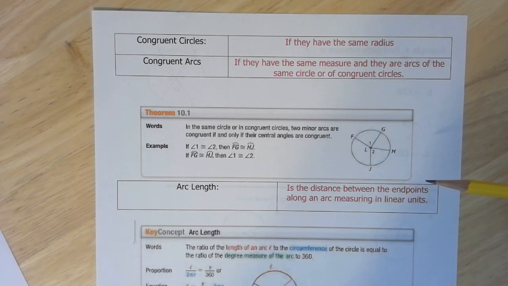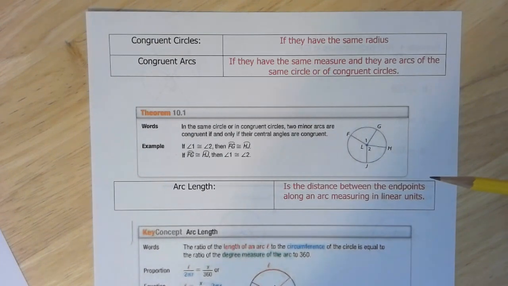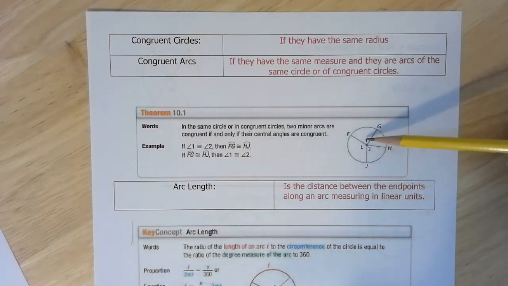So it says in the same circle or in congruent circles, two minor arcs are congruent if and only if their central angles are congruent. So what this basically says is, if angle 1 is congruent to angle 2, FG is congruent to JH, the arcs. Vice versa, if this arc is congruent to this arc, then this angle is congruent to that angle. Okay, arc length.